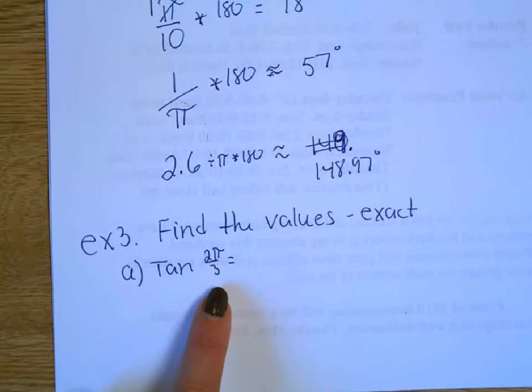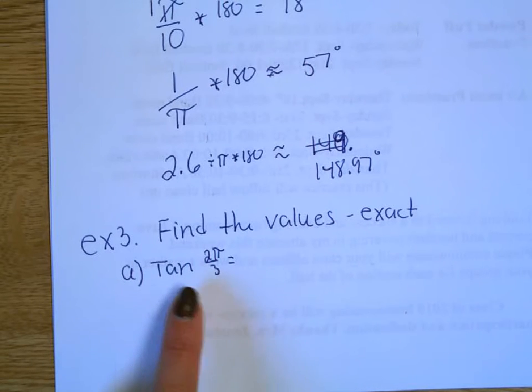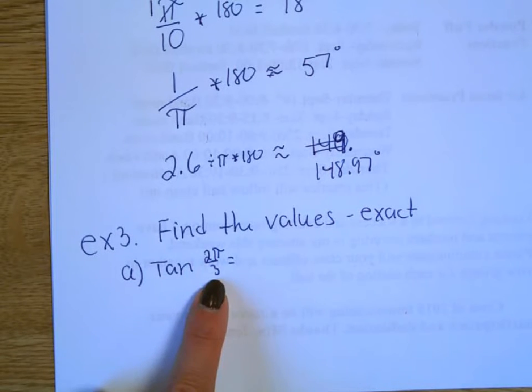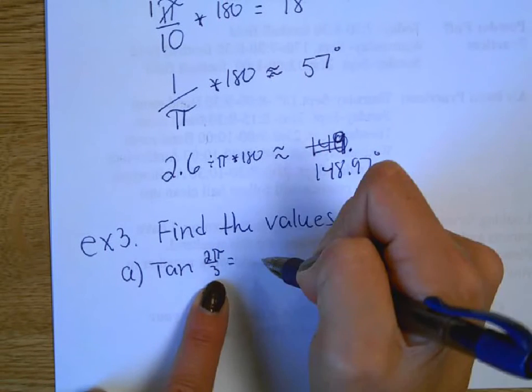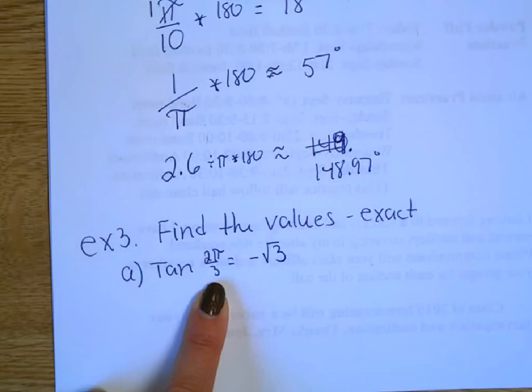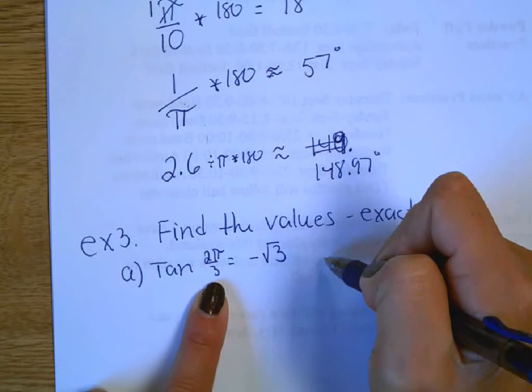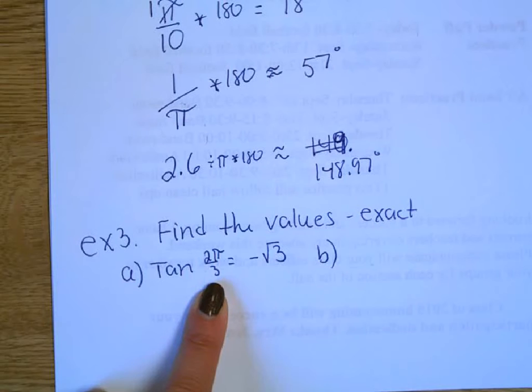So what are we doing here? What is this asking for? Is this asking for an angle measure or a ratio? It's asking for the tangent ratio of this angle. So find 2 pi over 3 radians on your sheet, and then give me the tangent ratio at that spot. And what did you say it was, Axel? Negative square root of 3. And Matt okayed it. Well, not okay, but yeah, must be right.